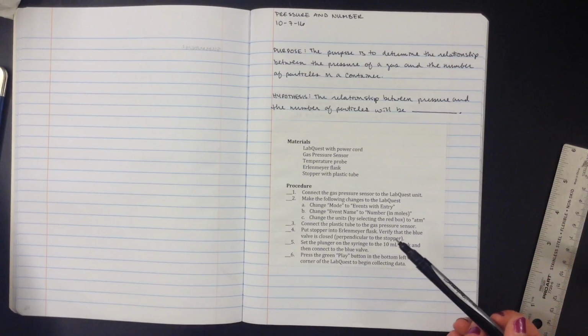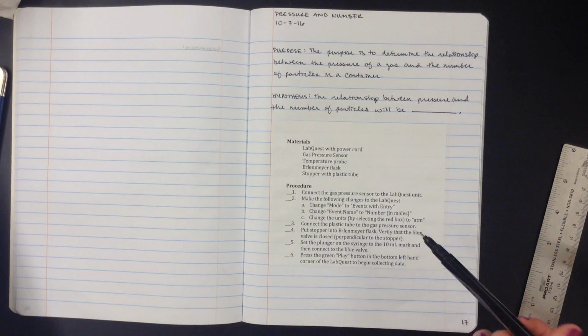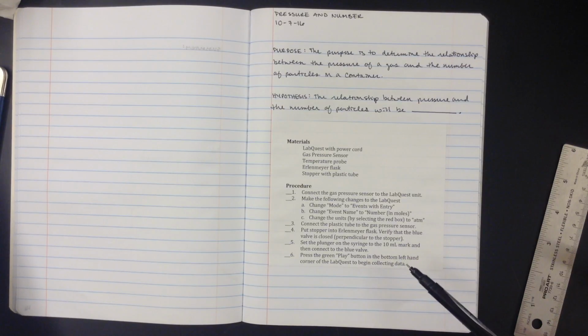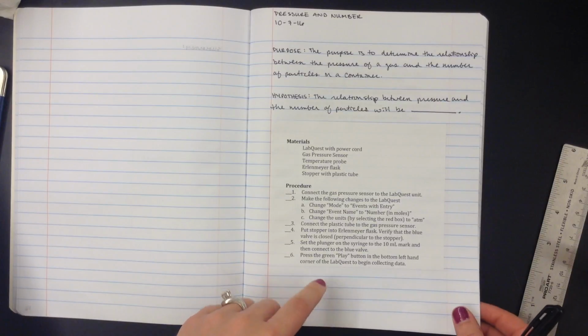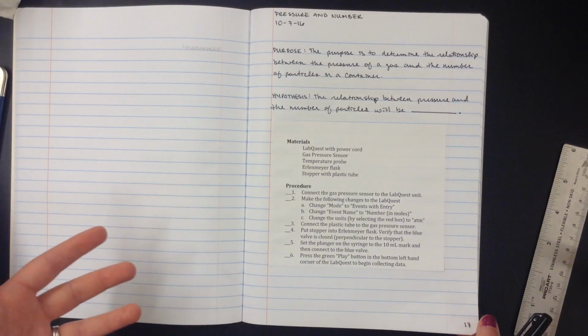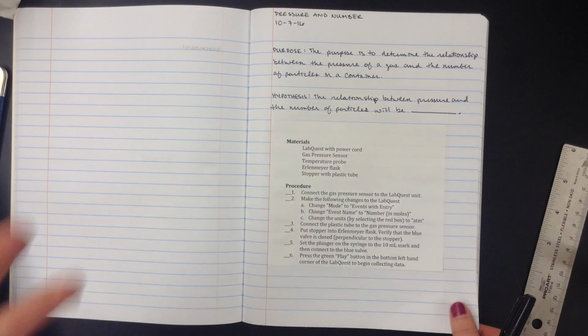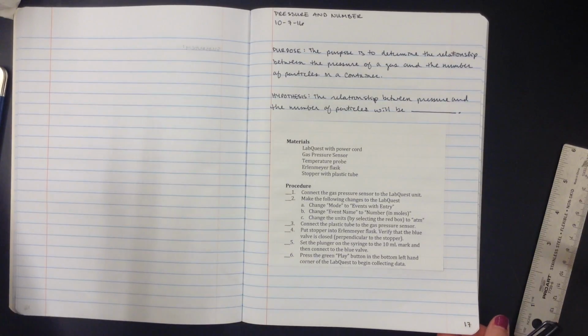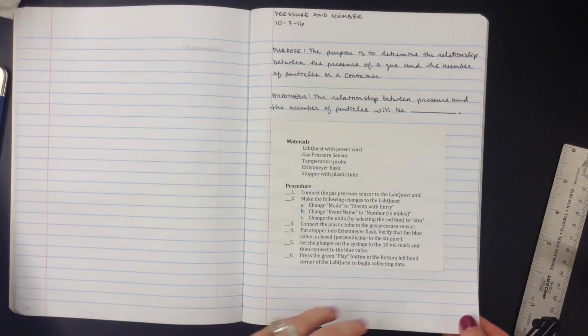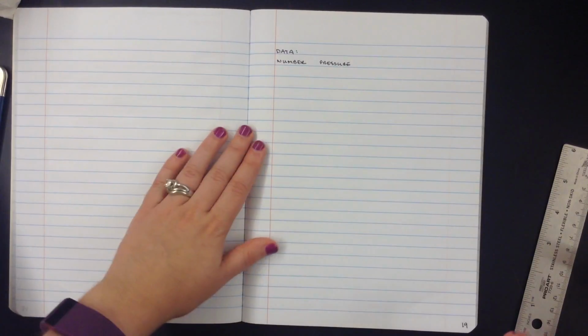So we measure the number of particles in a unit called moles. To make this lab a little bit simpler, we're going to assume that 1 milliliter of gas is the equivalent of 1 mole. Now, it's not, but we're going to make that assumption just to make this lab a little bit easier. So if you put 1 milliliter of gas into your container, you can assume you put in 1 mole of gas particles into your container. If you put in 2 milliliters, you put in 2 moles of gas particles. So that's how we're going to record that.